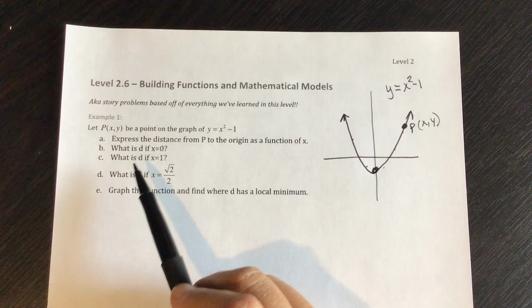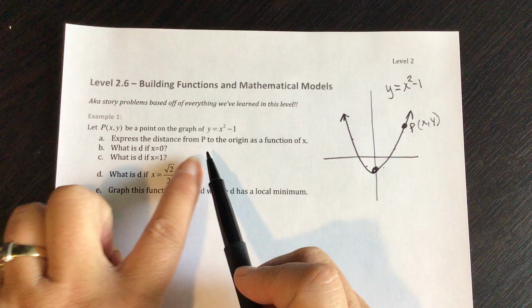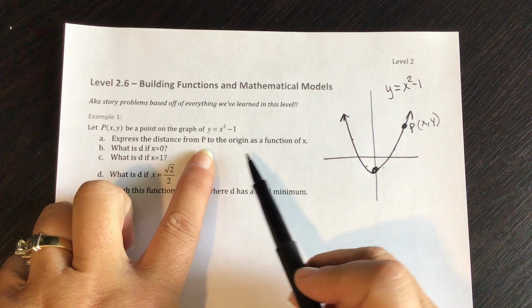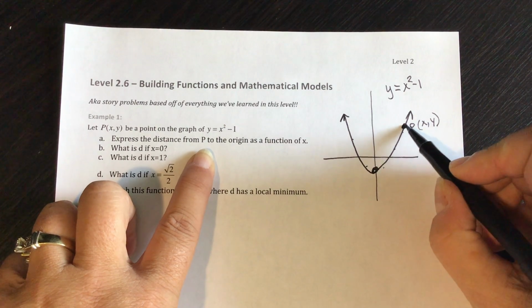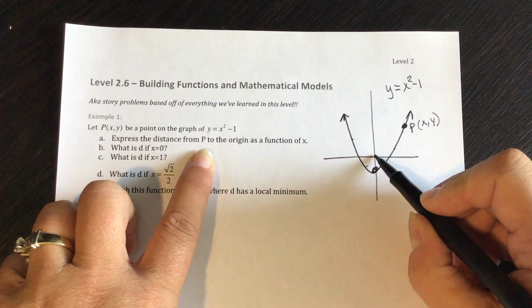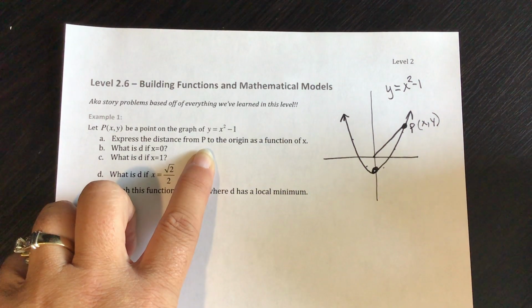So here in part A, it's asking us to express the distance from point P to the origin as a function of x. So I want to know, if this is my point P, what is the distance from P to the origin?